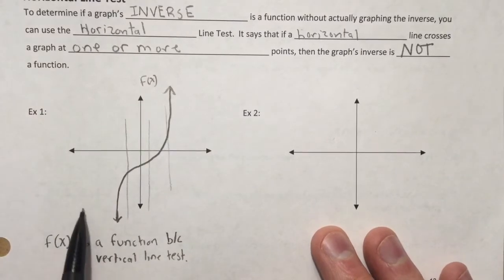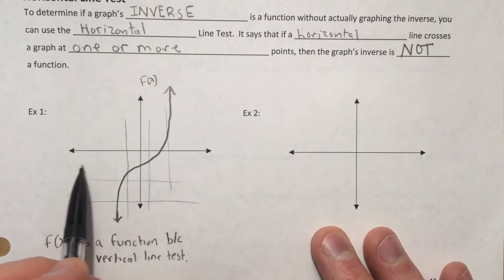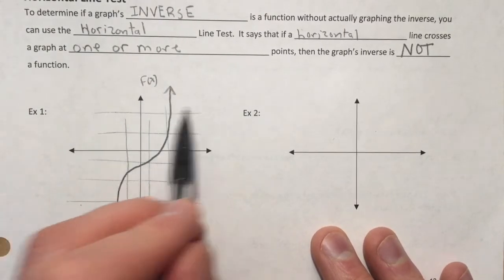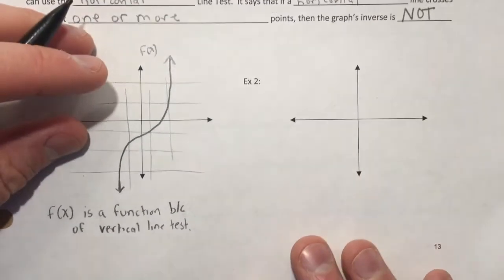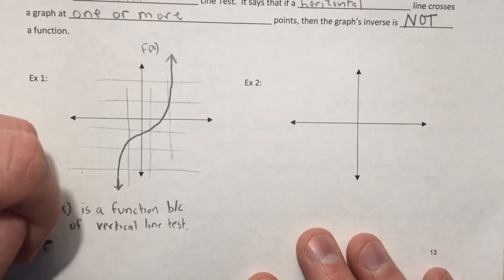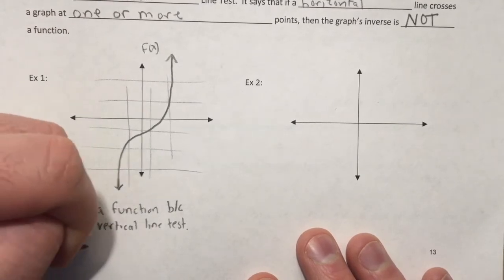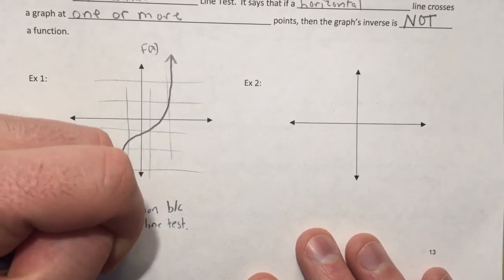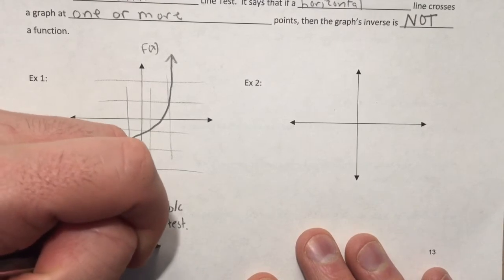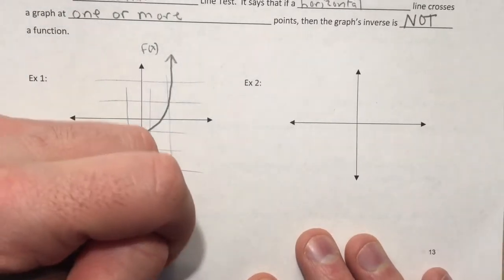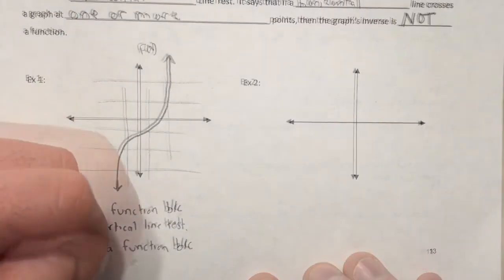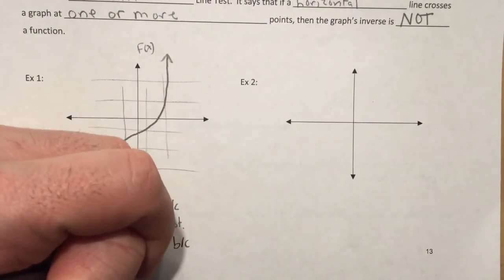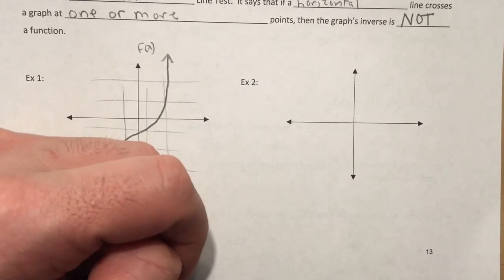However, if I drew horizontal lines, that would also tell me that the graph's inverse is also a function. So I can say f inverse of x is a function because of the horizontal line test.